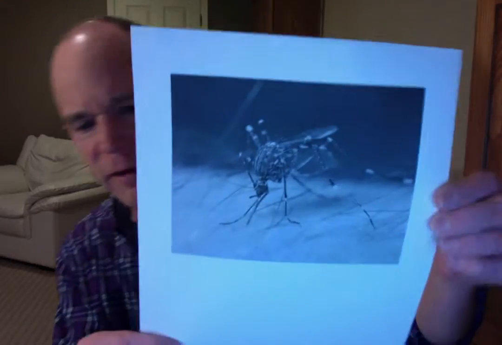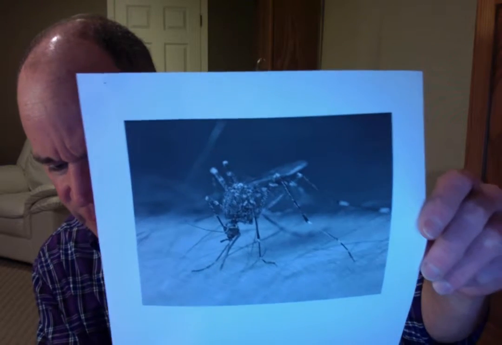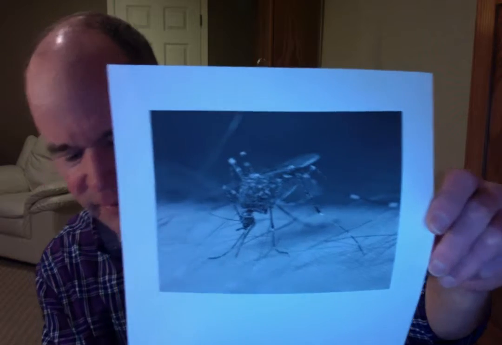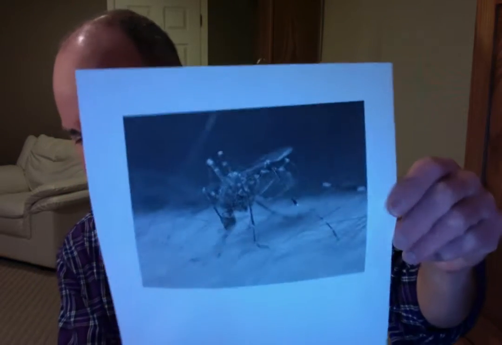Then we would talk about the next sentence, which is lots of bugs bit Jed, and it was hot. So here's a picture of a nasty bug biting somebody. We would picture a lot of bugs biting Jed. Maybe he's getting bit on the arms and on the neck and on the face and so on.